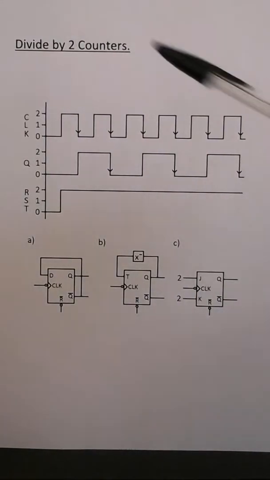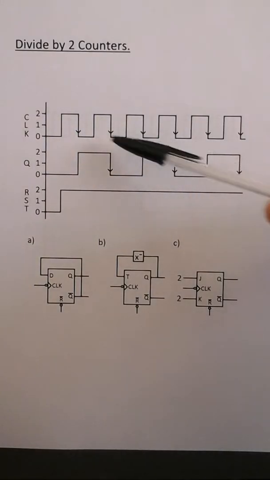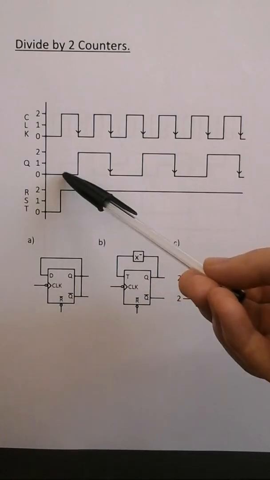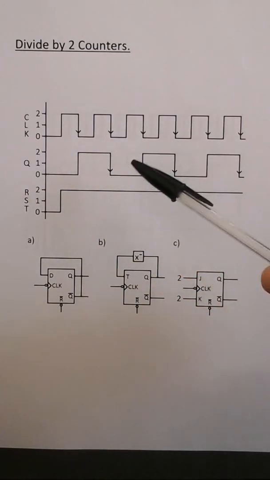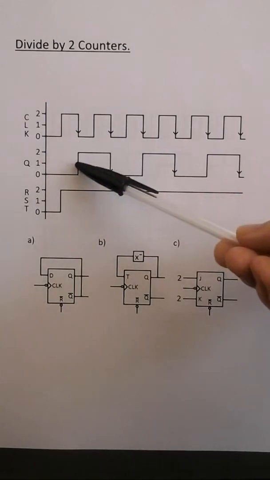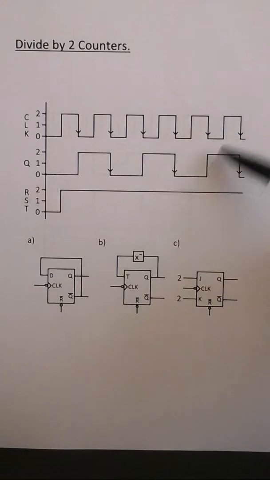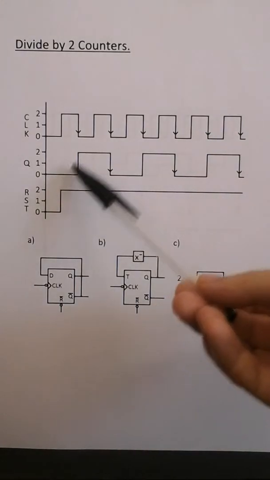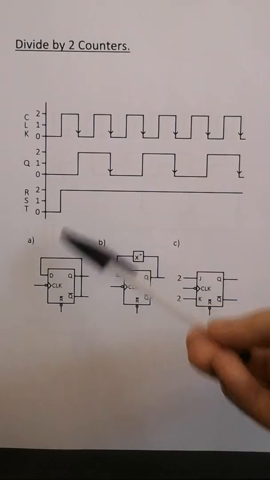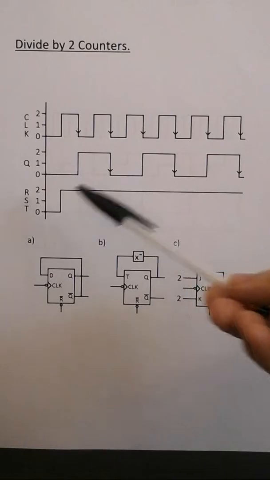Right, this is a divide by 2 counter. Here we have the clock again, which alternates between a 0 and a 2. The Q also alternates between a 0 and a 2. It changes state on the negative edge of the clock. So Q goes from a 0 to a 2. The reset momentarily goes to 0, which sets Q to 0.